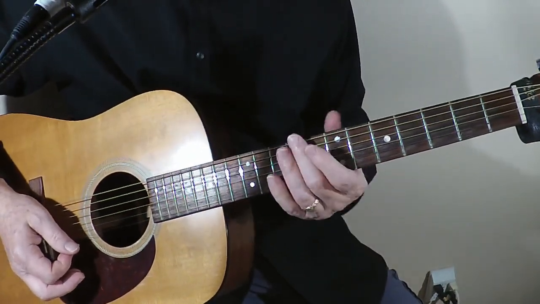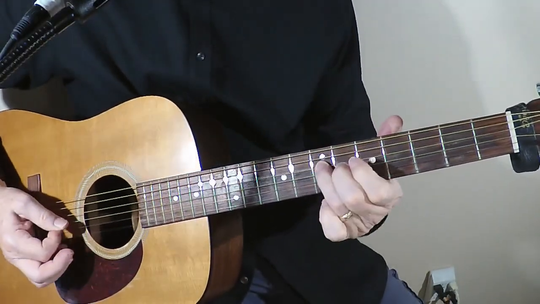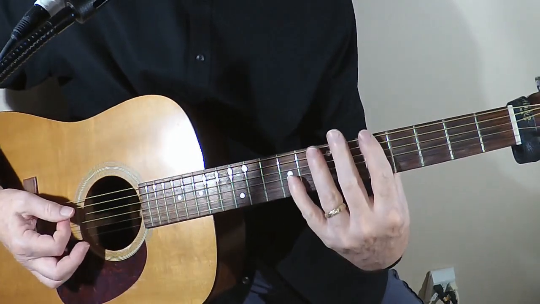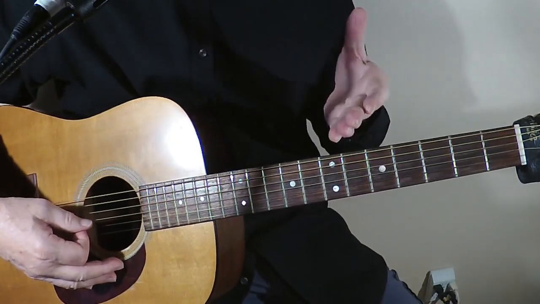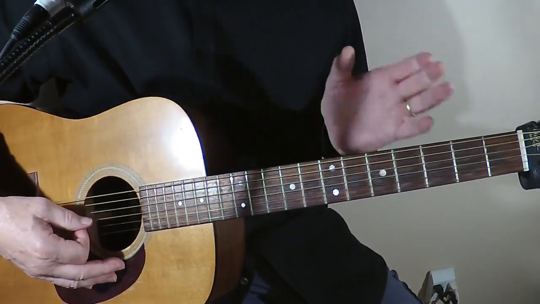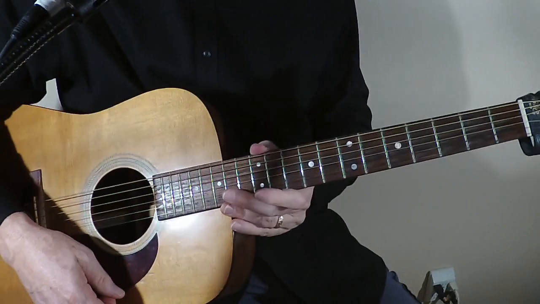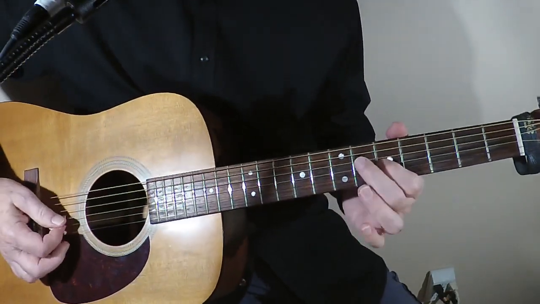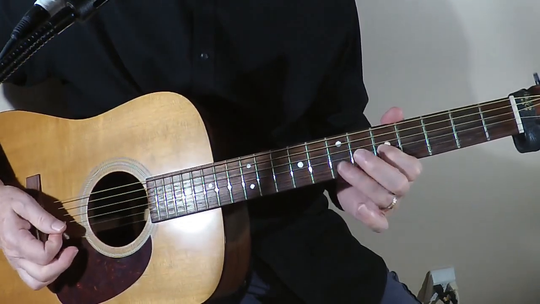Now here's one more. If we're in this little box or this blues box in the A minor form, we also know that the relative major to A minor, if we're going to play the A minor blues scale, the relative major is C. And here's where we can find it. We're going to be on the G string. I'm at the 5th fret.